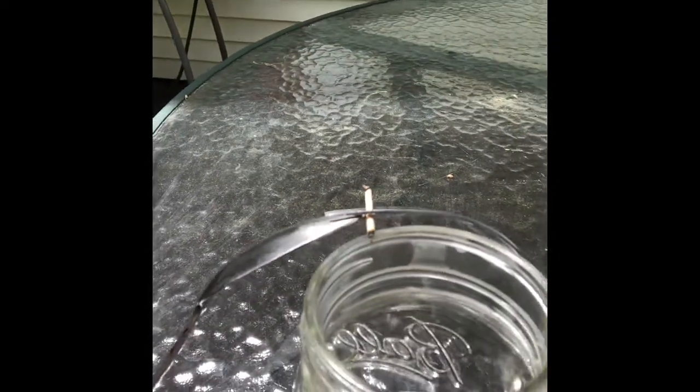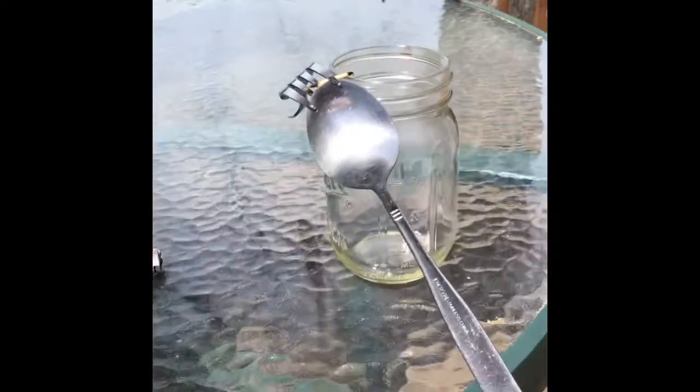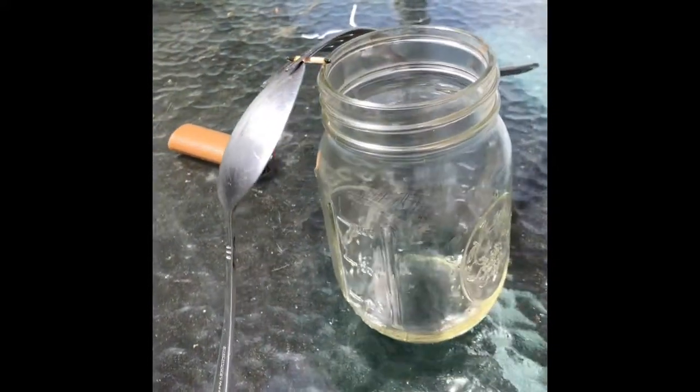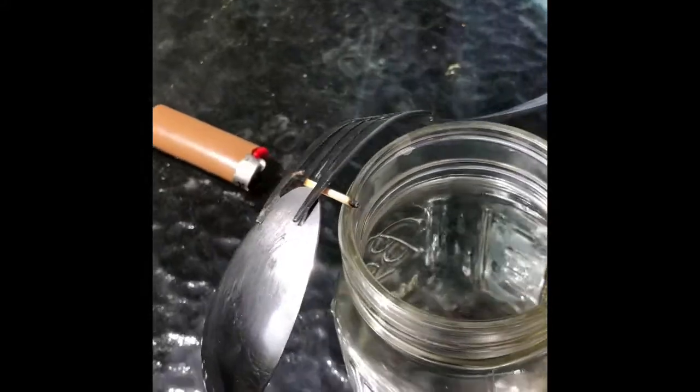So over here, you have no toothpick, and the fork and the spoon are just balancing stably on the jar. This is an example of center of mass and how we can use center of mass as a balance point, and how you can make a stable or unstable equilibrium.